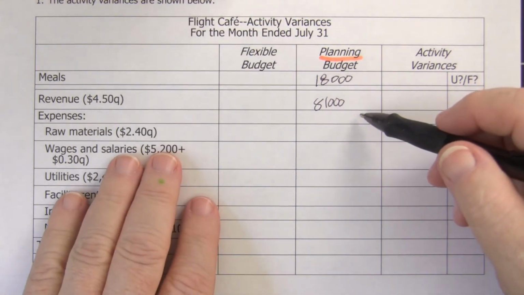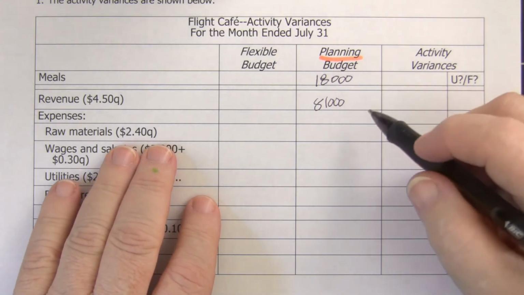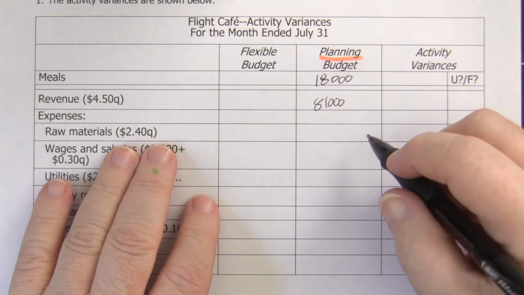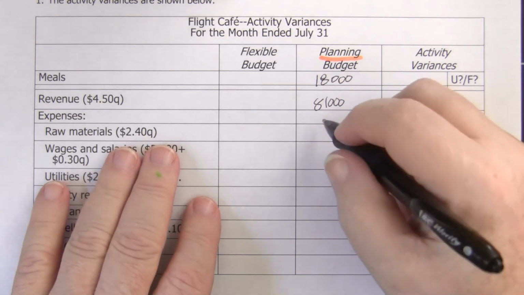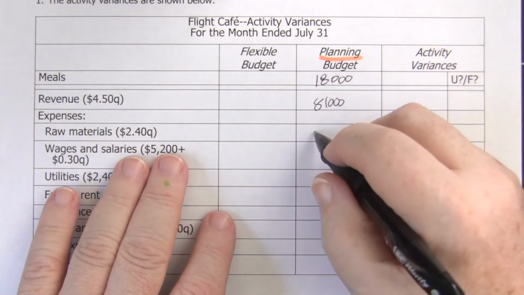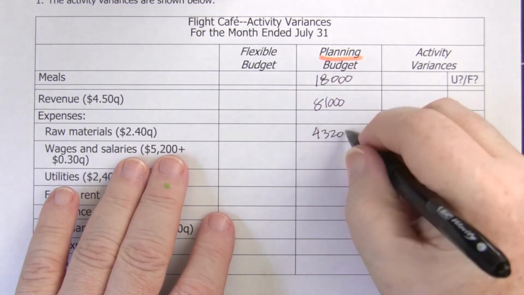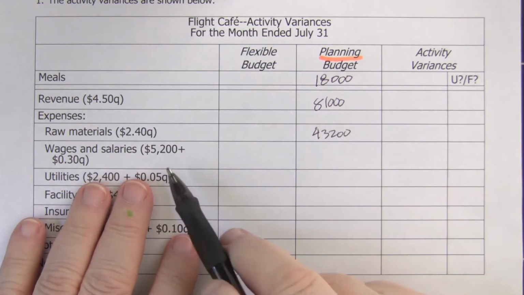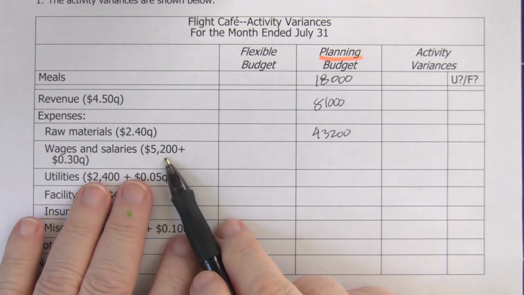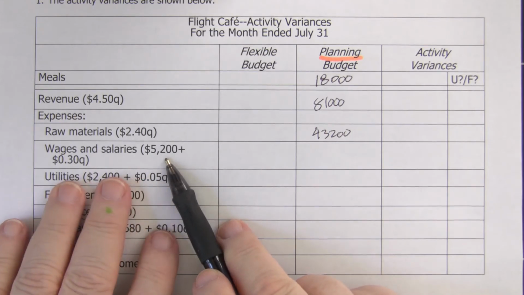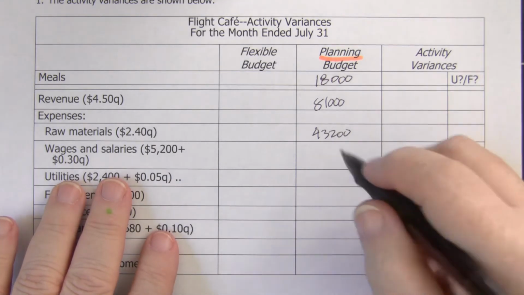Raw materials, $2.40 per meal, so that's $43,200. The wages and salaries are $5,200 fixed and 30 cents per meal. That's $10,600.